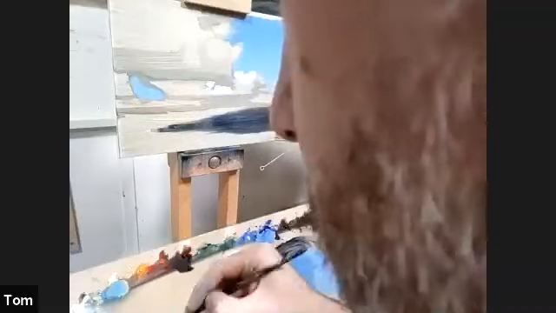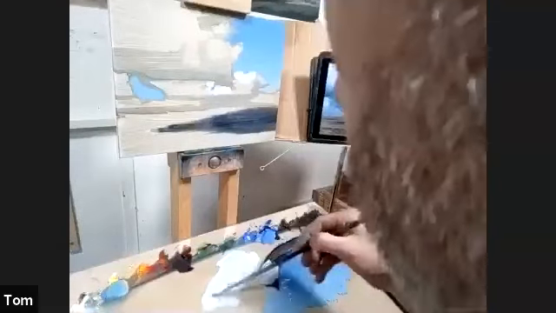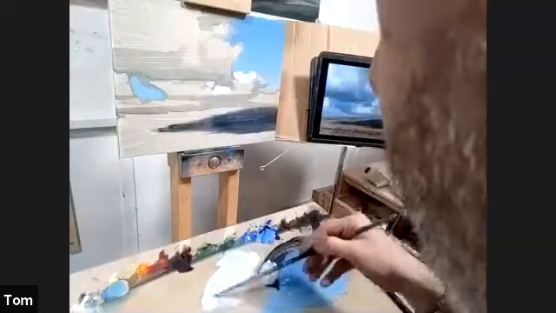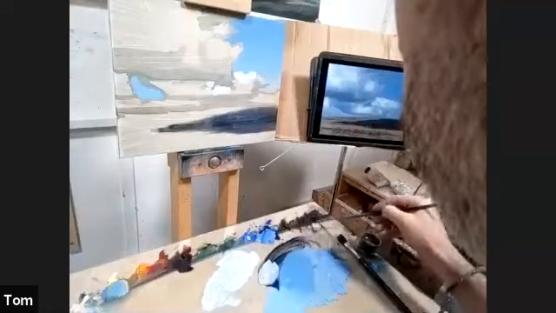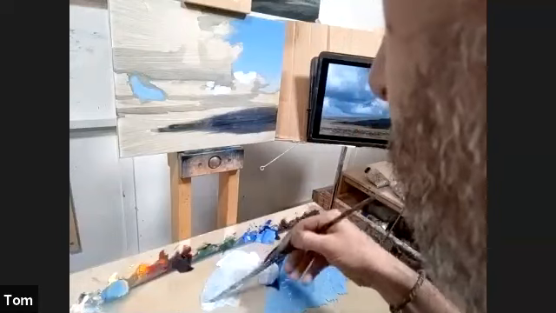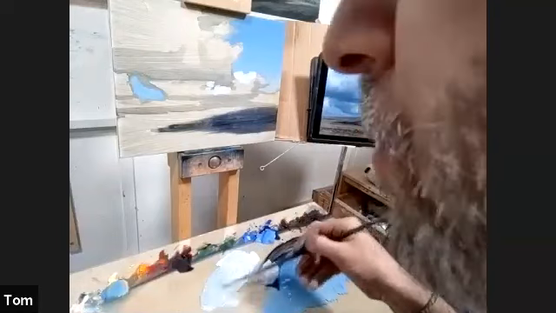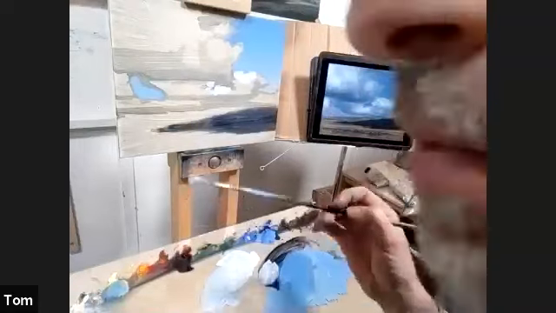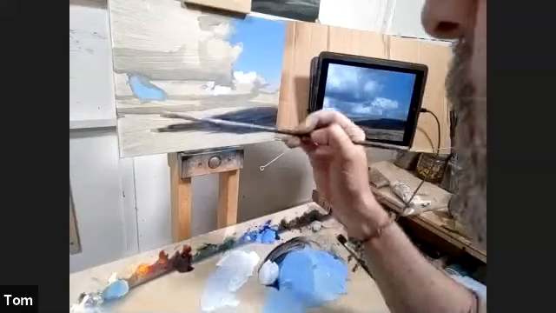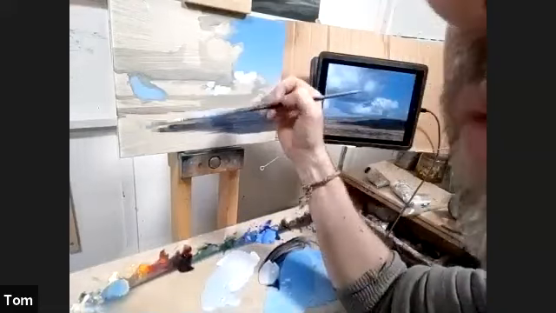I'm just using that pool of titanium white that I had for the highlights, but I'm going to grey it down with a bit of black. Because the last thing we want is all of these clouds to have the same tonal range and the same temperature, because they won't look like they're coming forward.